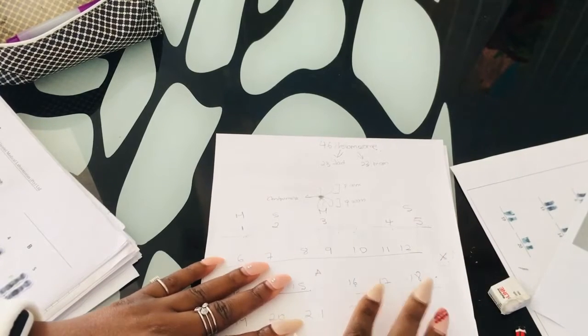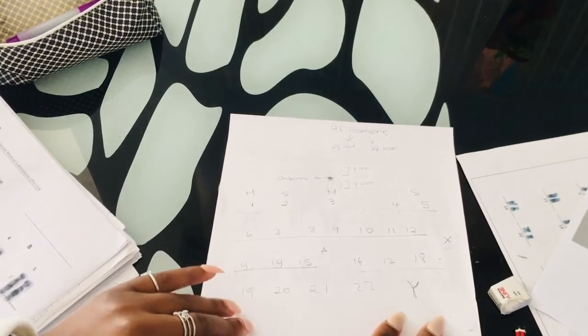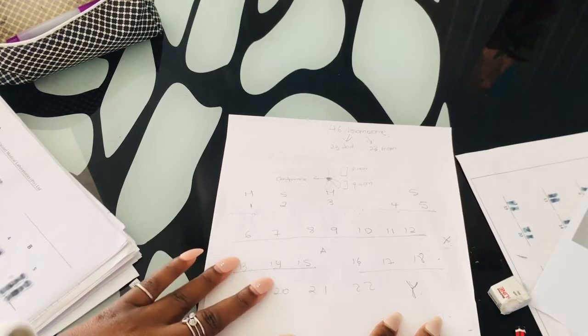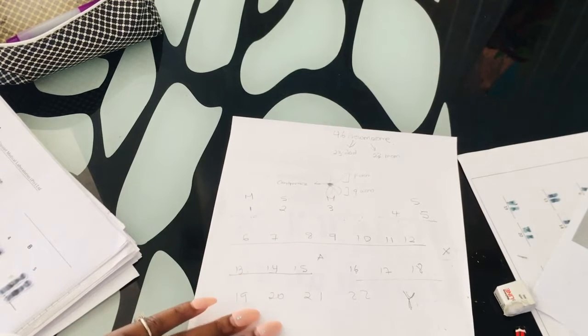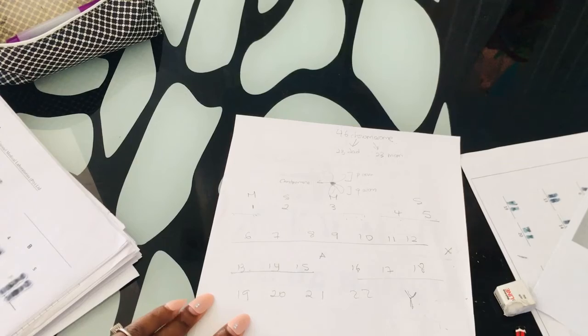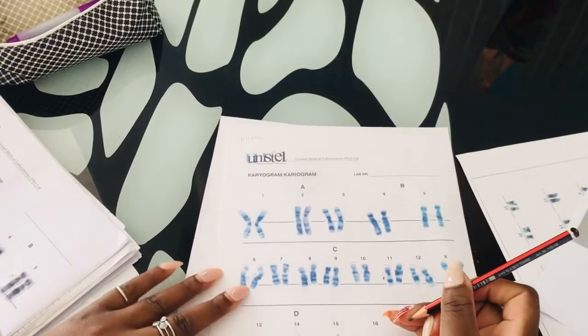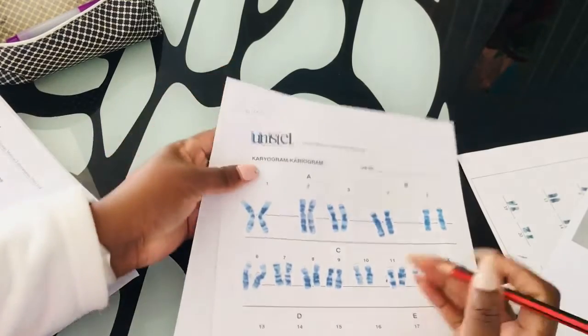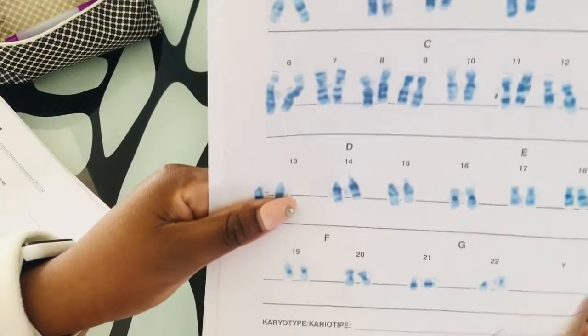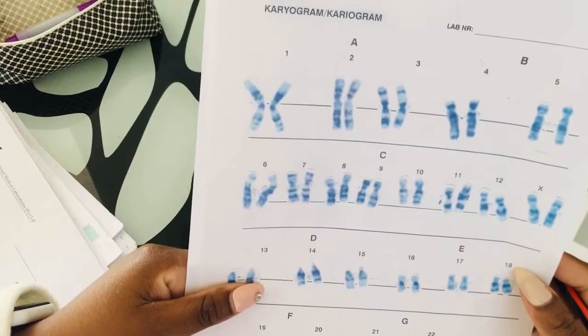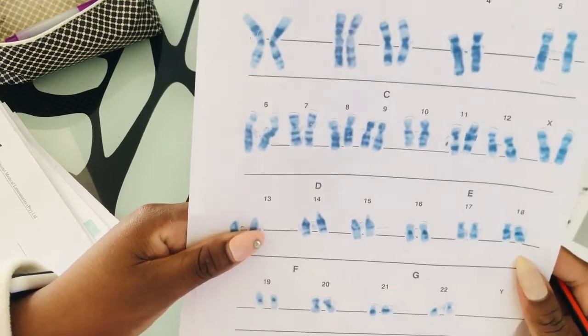Today we just want to understand how you can at home or wherever you are identify your chromosomes easily. So this is the set. We have our metacentric, submetacentric, acrocentric chromosomes, and so forth. So now I will just explain using this so you can have an idea how you can easily identify them. I don't know if I should get closer like this. Will this help? Yeah, it's gonna help.